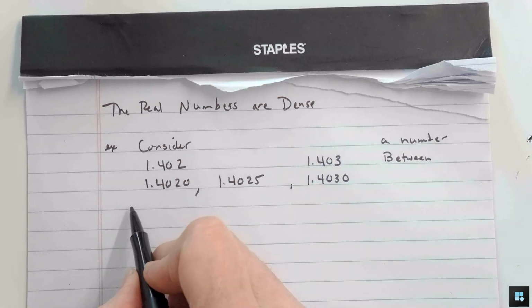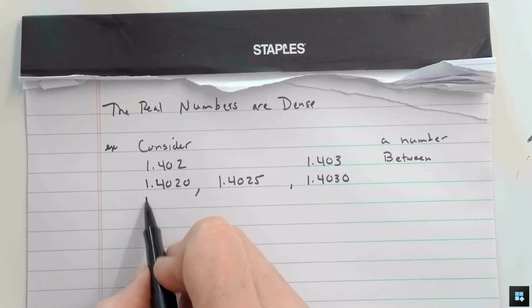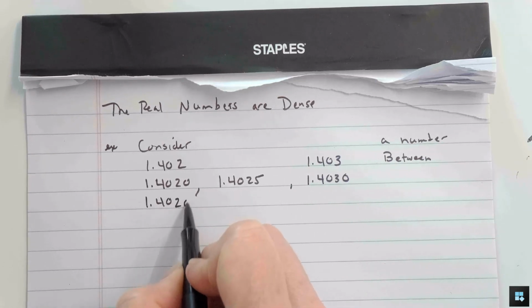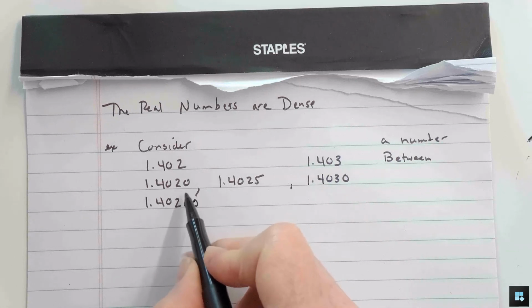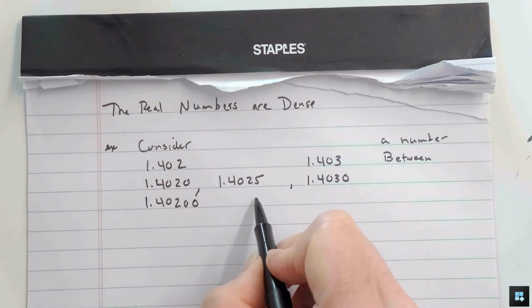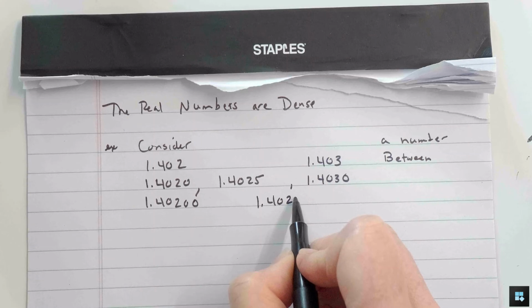And I could do this again. I could find a number between 1.4020, I'll say 0, because that's the same, and 1.40250.